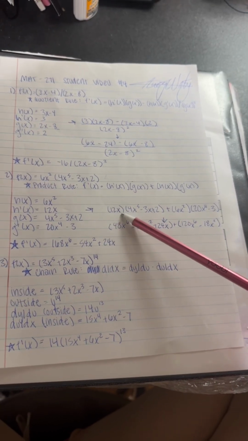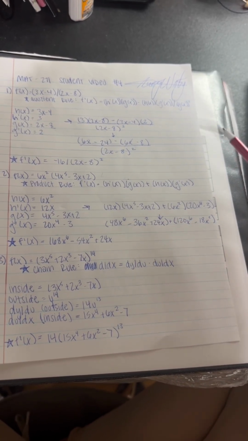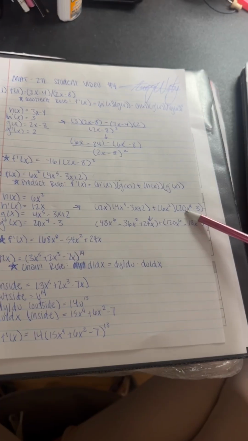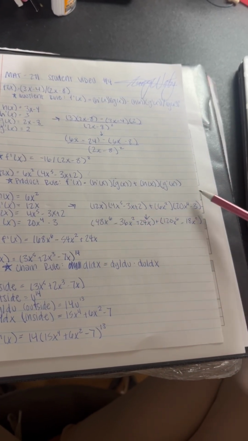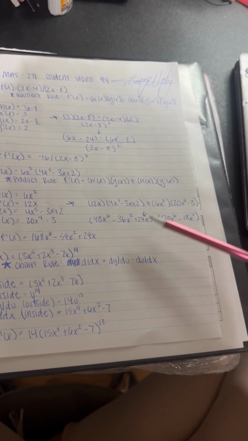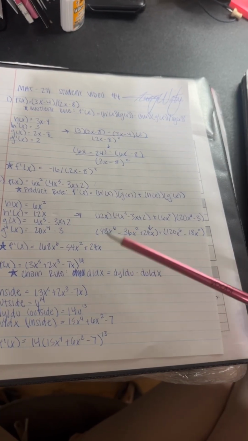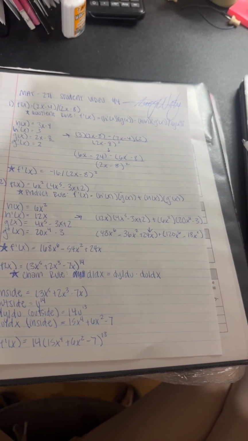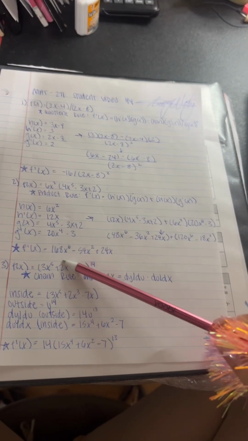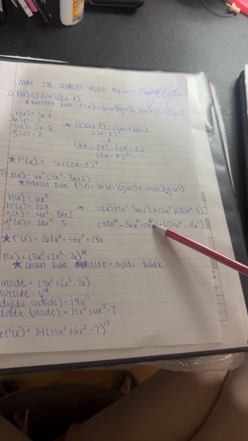We got h prime, 12x, times g of x, (4x to the 5th minus 3x plus 2), plus, this is where it's different from quotient, in one way at least, h of x, 6x squared, times g prime, (20x to the 4th minus 3). Once again, you're going to distribute that out and simplify. So once you multiply those two and those two, that gives you 48x to the 6th minus 36x squared plus 24x plus 120x to the 6th minus 18x squared. And so our f prime in this question is going to equal 168x to the 6th minus 54x squared plus 24x. I just got those from combining like terms right here.